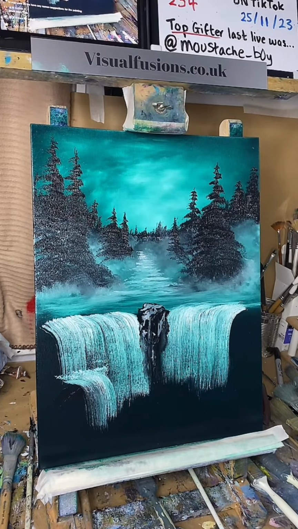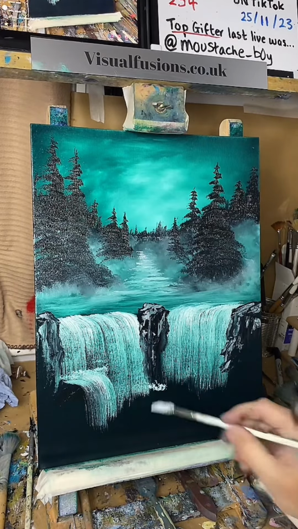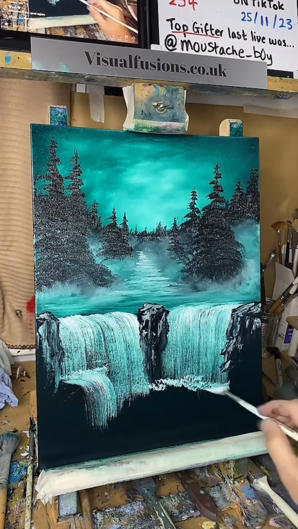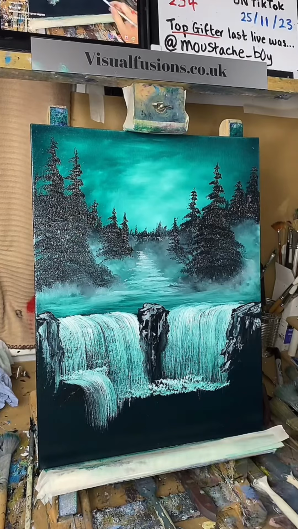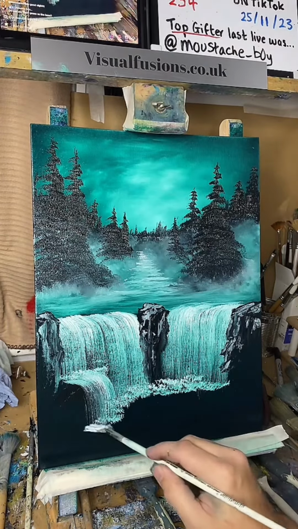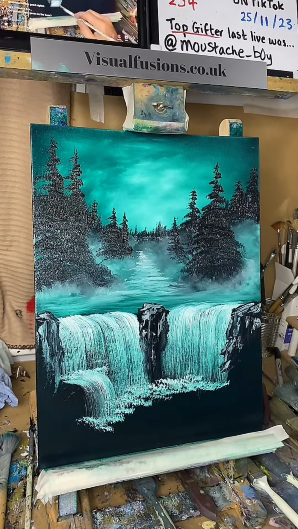There's a rock. Right, I'm just going to create this water. Where should I have it? Sort of going to need all these little splashes going on here. Need some more white. There we go. And then we need to make this water, don't we?